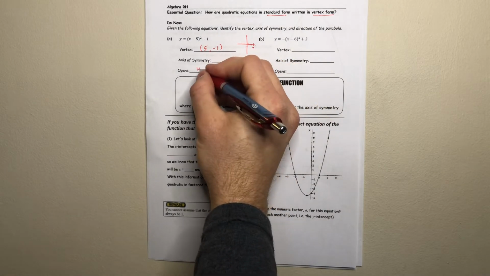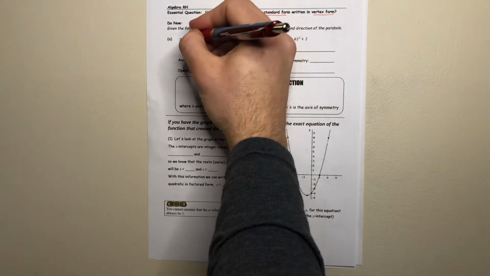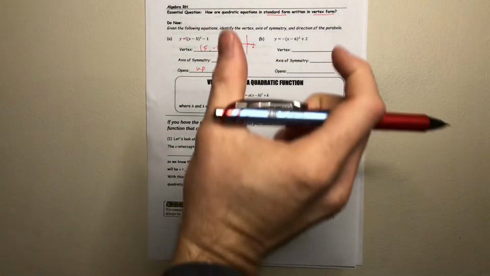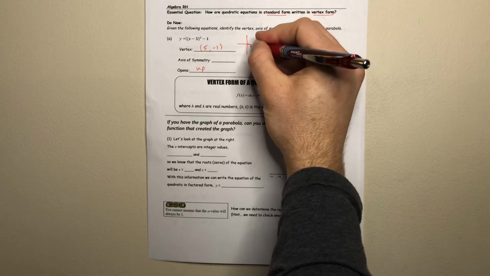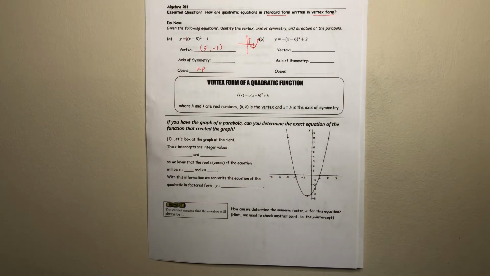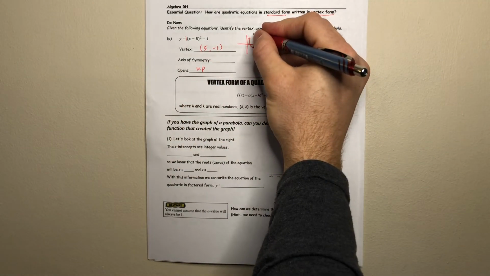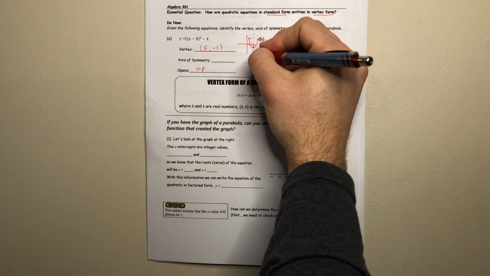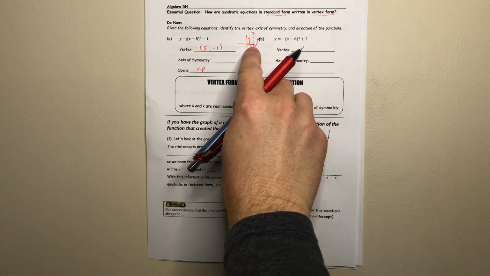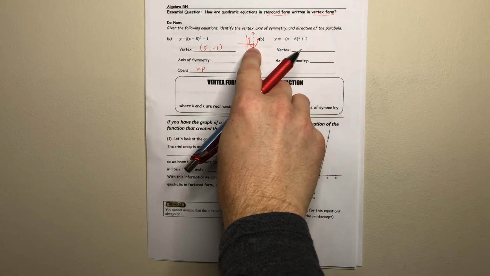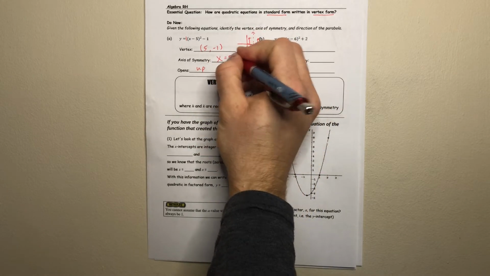I know this opens up because the leading coefficient is 1, which is positive, so it's going to open up like a big U. It's going to come up on this side and on this side. So that's a quick basic sketch of our parabola. And the axis of symmetry is the imaginary line that cuts the parabola into two symmetric halves. The axis of symmetry always passes through the vertex. So this is an x equals equation, so it's going to go through x equals 5.